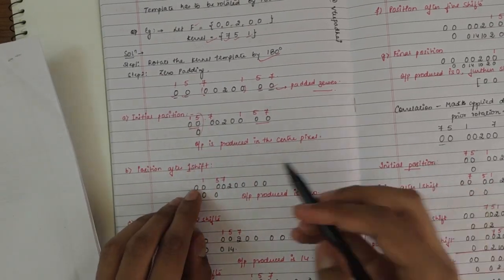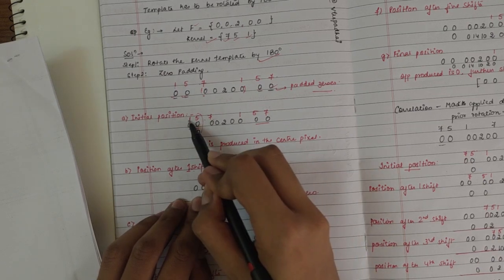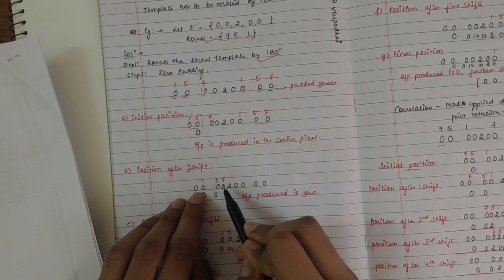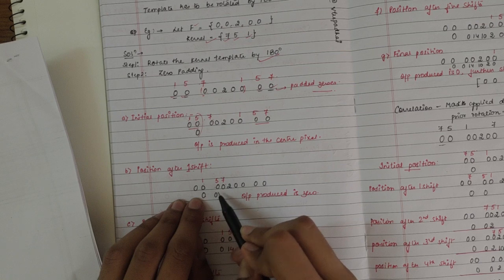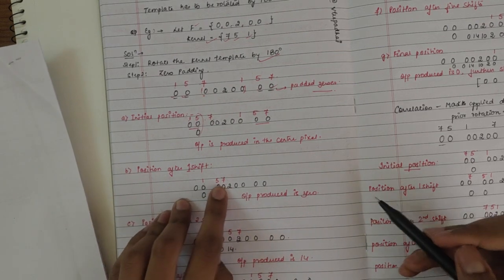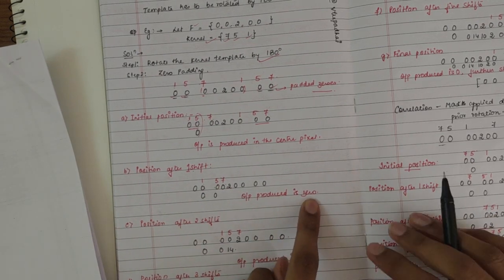Again, position after one shift, what will happen? This 0 will remain as it is. Now this 1 was here, it will come here. 1 5 7, again same thing: 1 into 0, 5 into 0, 7 into 0. That means the net value is 0. Output produced will be 0.